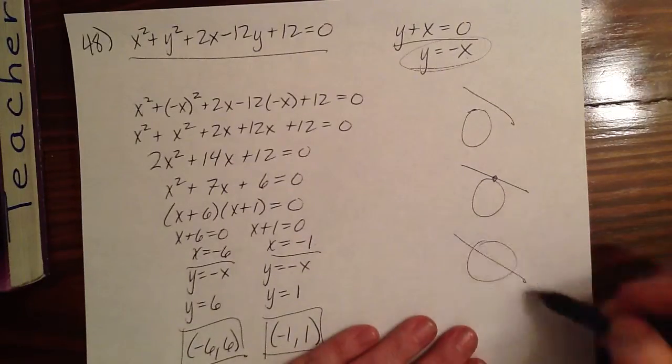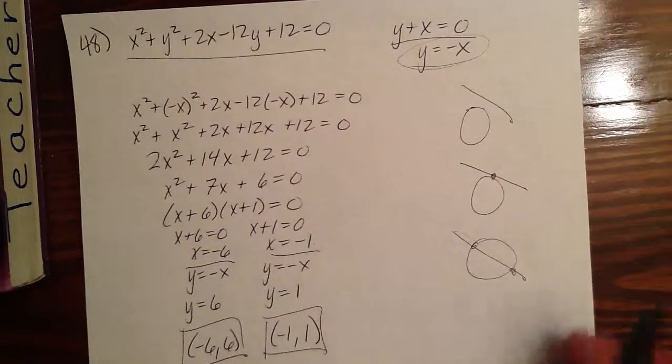So again, we have a circle and a line that intersect at 2 points. And those are your two solutions.